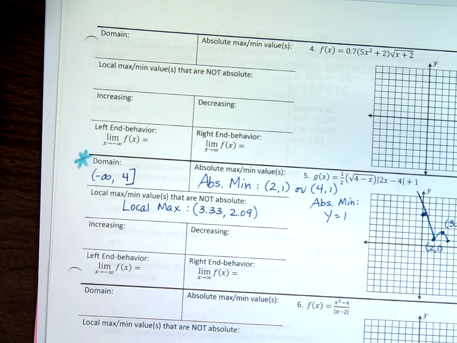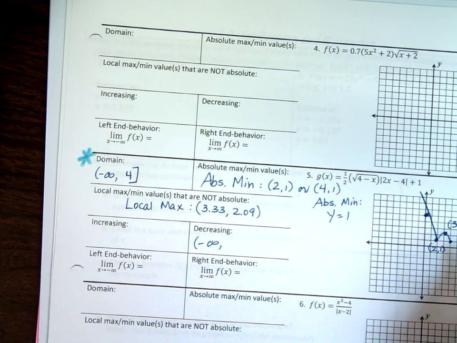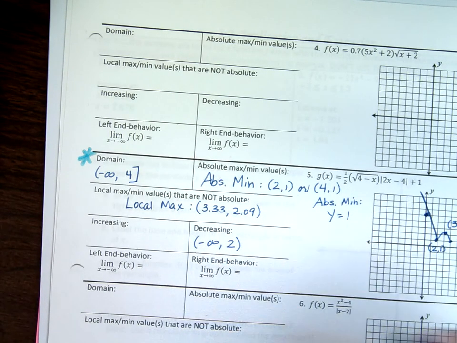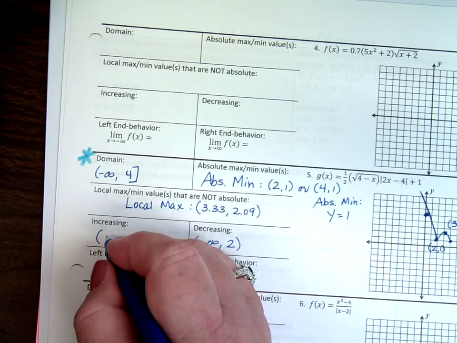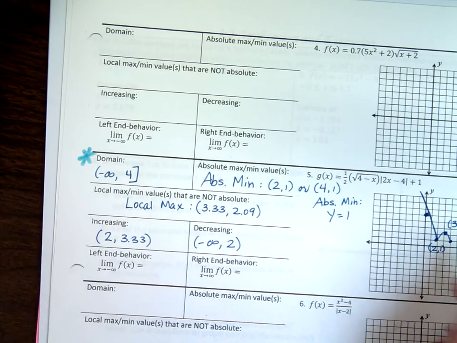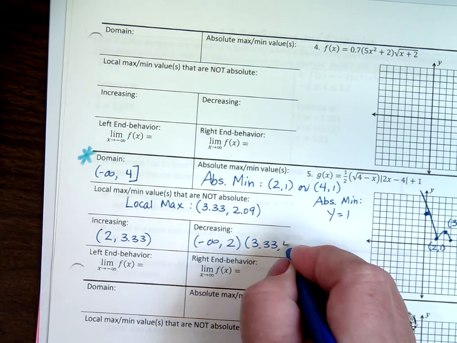And then we're increasing, decreasing, which we know from before. The first thing it does is decrease. So it decreases from negative infinity until I get to 2. And then it increases up the hill from 2 to 3.33. And then I come down the hill from 3.33 to 4. So there's my increasing, decreasing.